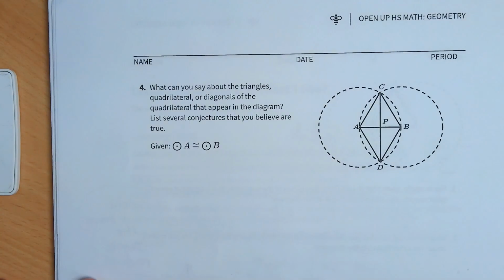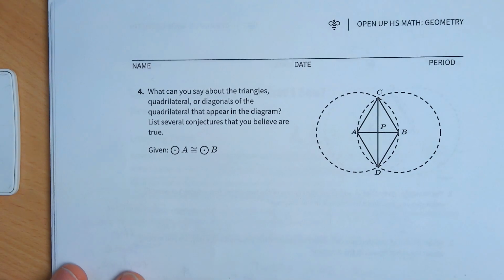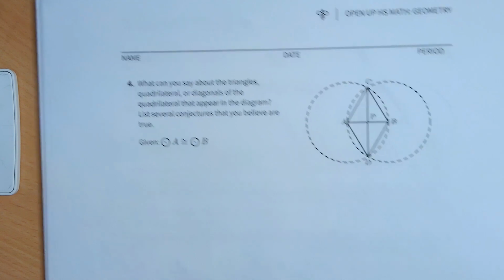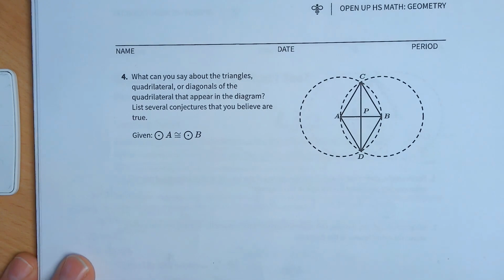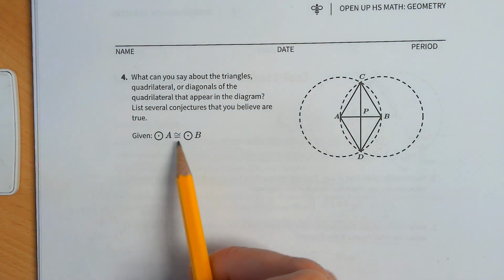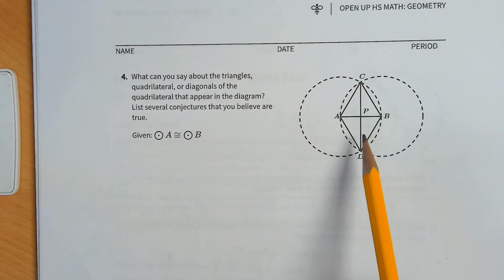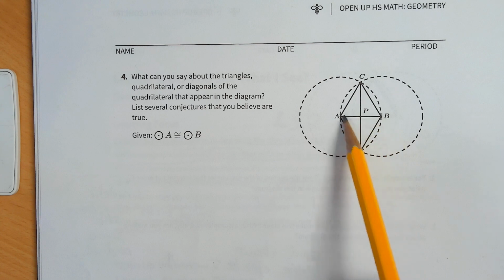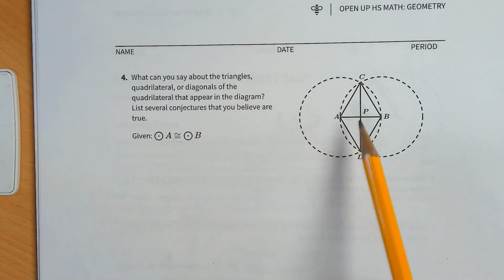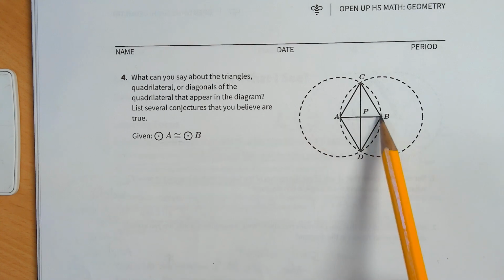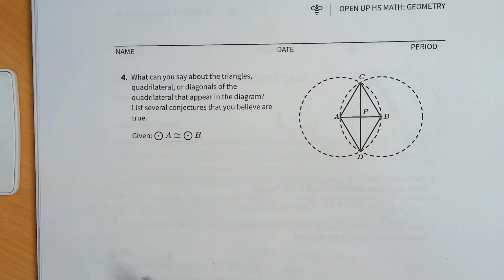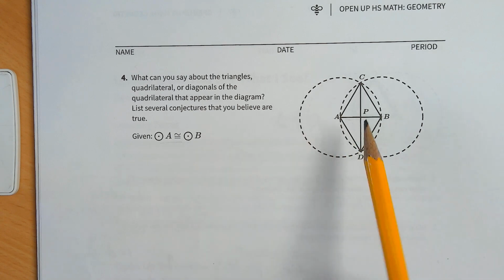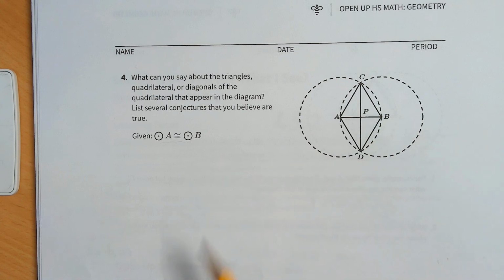Sweet. What can you say about the triangles, quadrilateral, or diagonals of the quadrilateral that appear in this diagram? List several conjectures that you believe are true. And we are given the fact that circle A is congruent to circle B. So just like last time, they are overlapping. This is a radius of both. We know that they're congruent, so we know that this is connecting their centers. Technically we wouldn't even need to be given that information because it's obvious from the drawing.